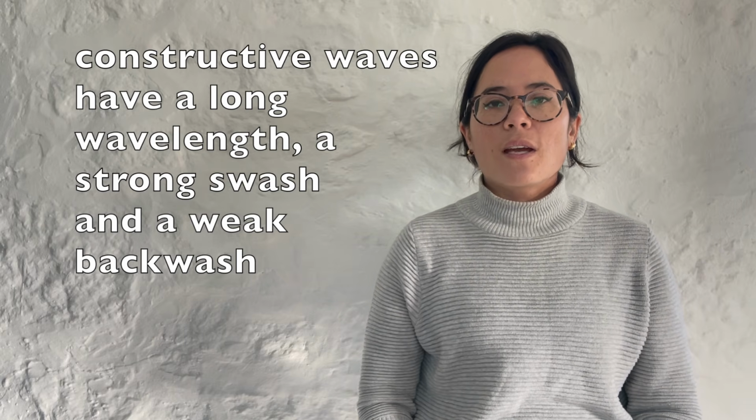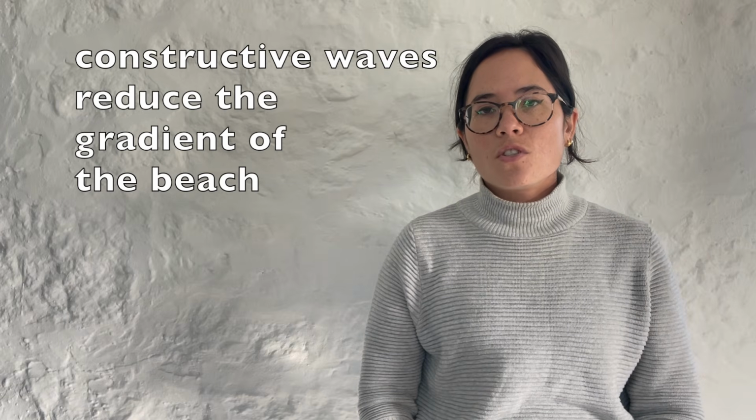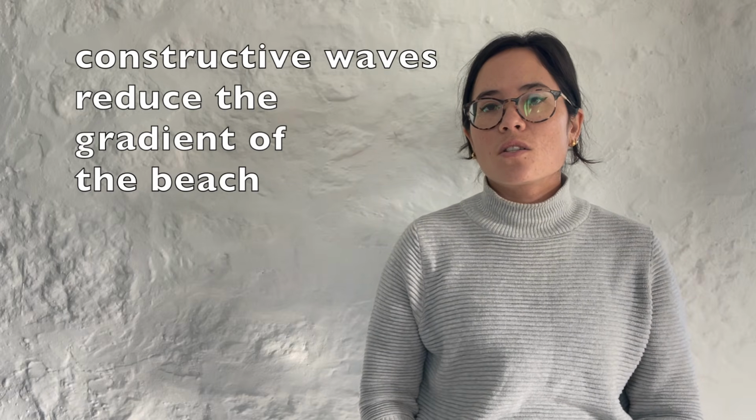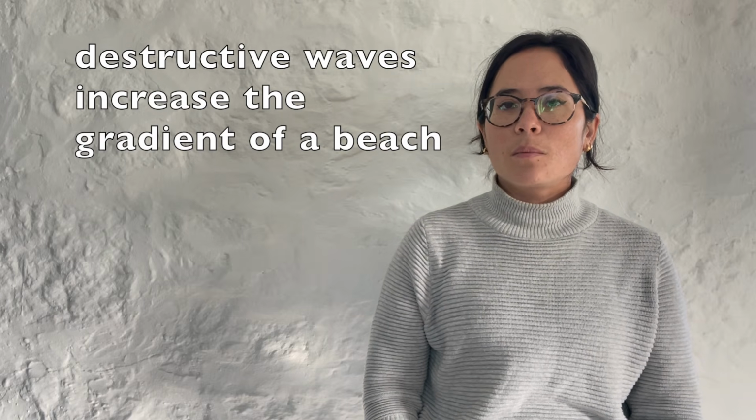There are two types of wave you need to know about, both constructive and destructive. Now, first of all, a constructive wave has a long wavelength, a strong swash and a weak backwash, and this helps to build up a beach. Constructive waves can reduce the gradient of a beach because they have such a strong swash and a weak backwash, therefore material gets deposited on the beach, therefore reducing its gradient. In comparison, a destructive wave has a short wavelength, a strong backwash and a weak swash, and as you can imagine, that will cause beach material to be moved back down to the sea, and fundamentally a destructive wave will erode a beach.